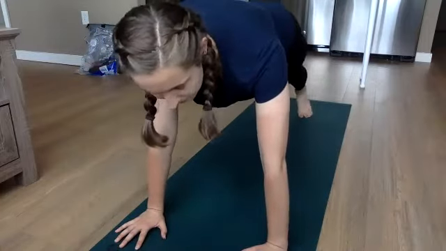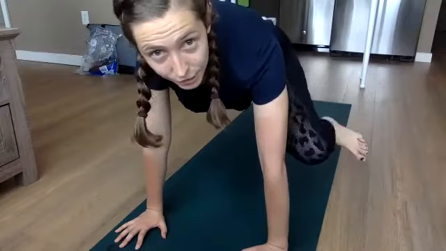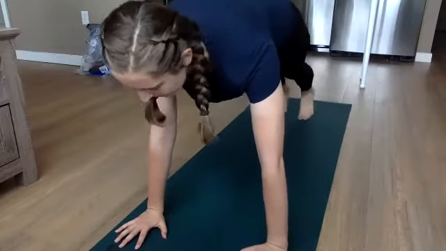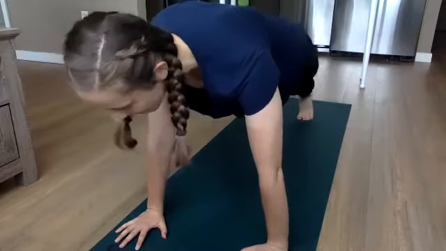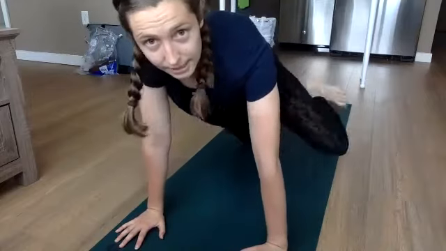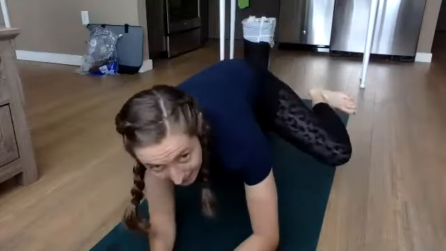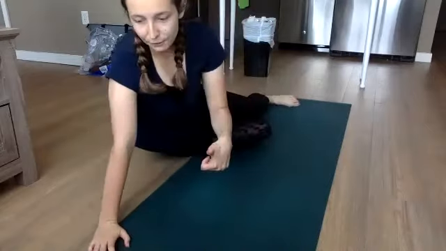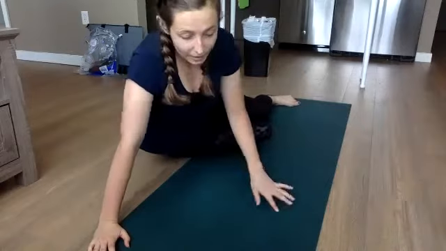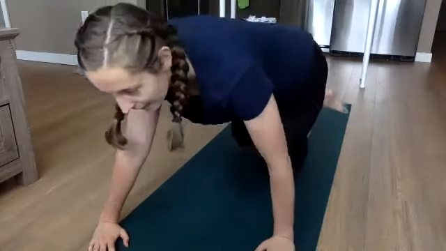So finding that good plank position, you can find it on your toes if you want. You're going to be bringing that knee out to the side to your elbow and back in. Knee out to the side and back in. So on your knees, same thing, knee into elbow. On your forearms, same thing, knee into elbow. Does that make sense? So you'll be alternating back and forth. That's the first exercise. Second one is going to be a side plank variety, and we'll switch back and forth with those.